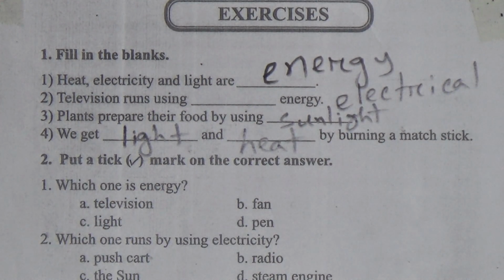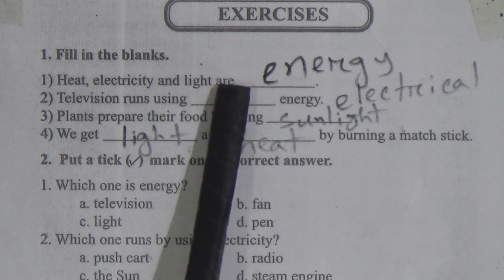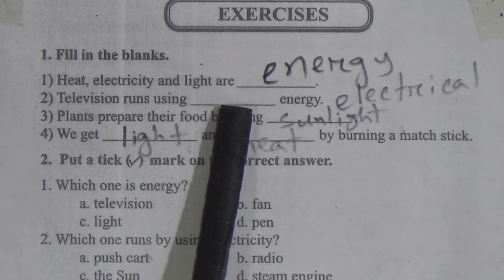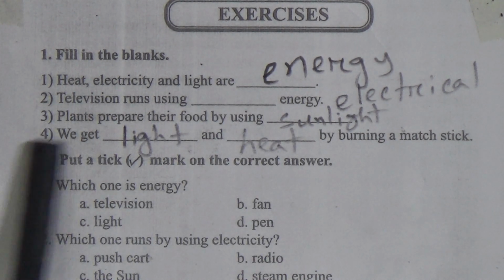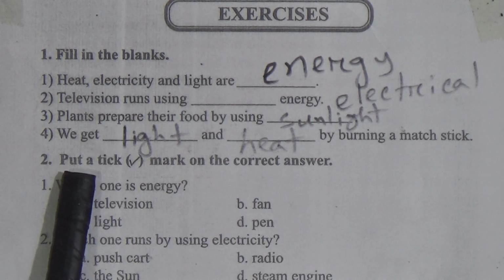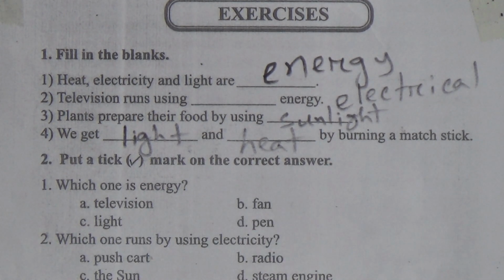Okay, my dear students, I am repeating. Number 1, fill in the blanks. Heat, electricity and light are energy. Number 2, television runs using electrical energy. Number 3, plants prepare their food by using sunlight. And number 4, we get light and heat by burning a matchstick.